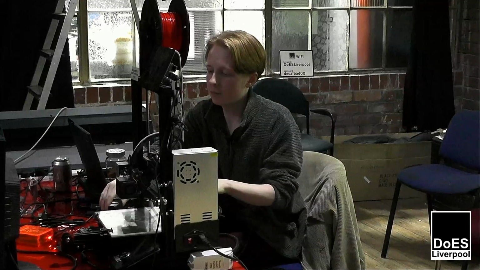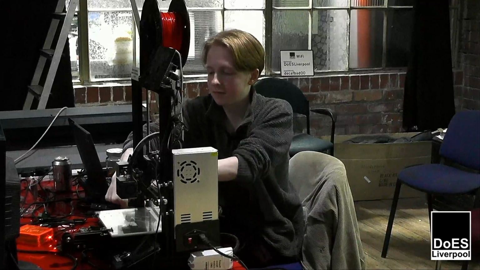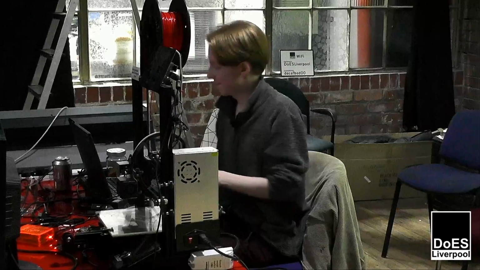Which one do I want to unplug? We've got no Ethernet, have we? That's okay.